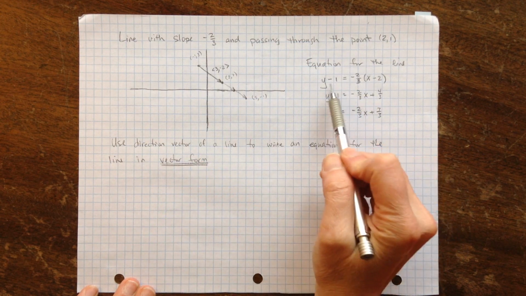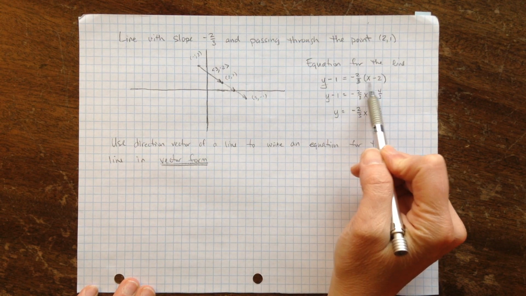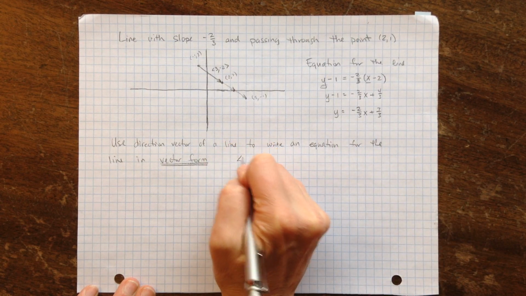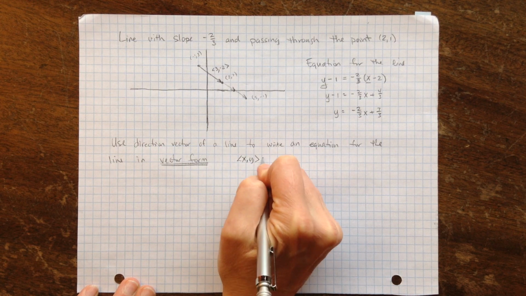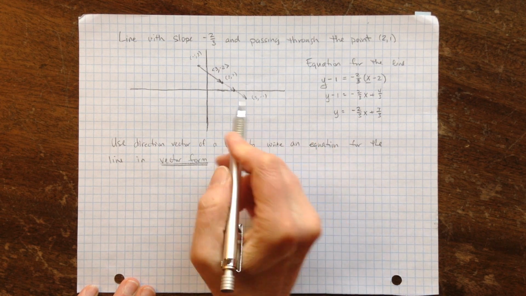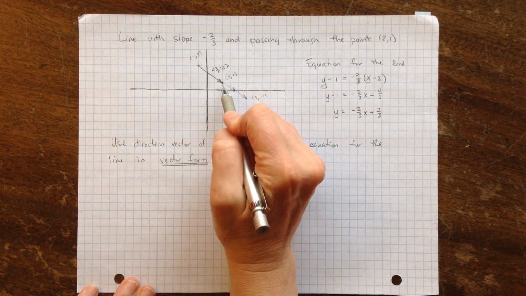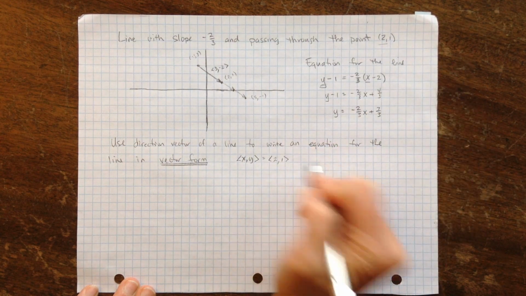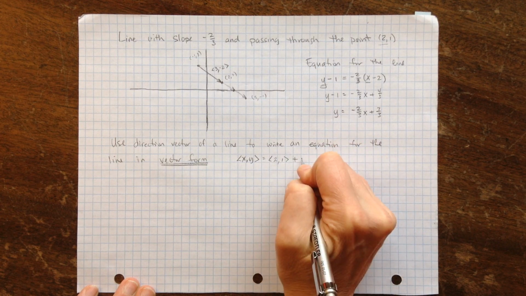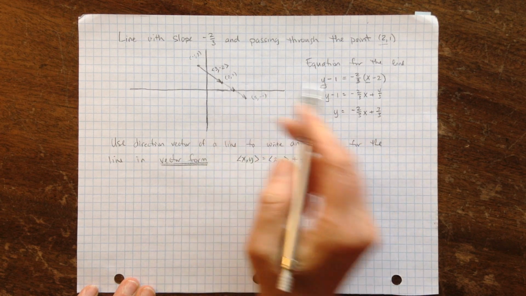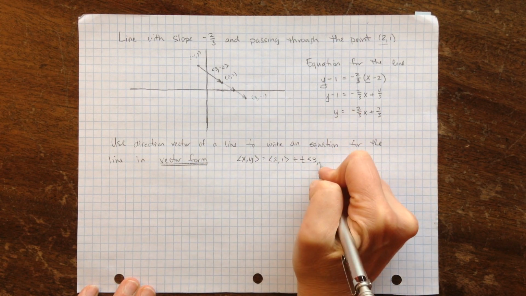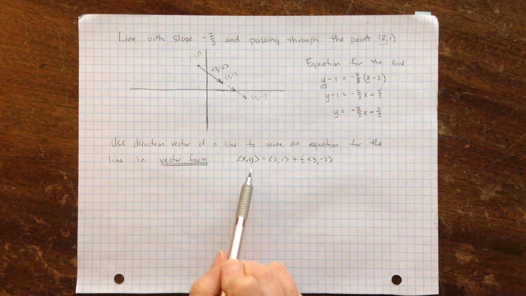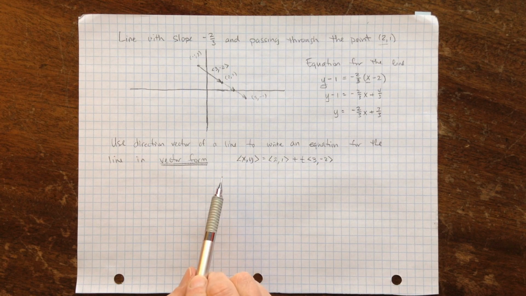So just like here we had a general point (x, y), in the vector form we're going to take a general vector (x, y). And we're going to start at any point that we know is on the line. Since we were given this point, I'm going to do (2, 1). Now that's a vector plus some constant multiple of the direction vector. And the direction vector we found was (3, -2). So this is an equation for this line in vector form.